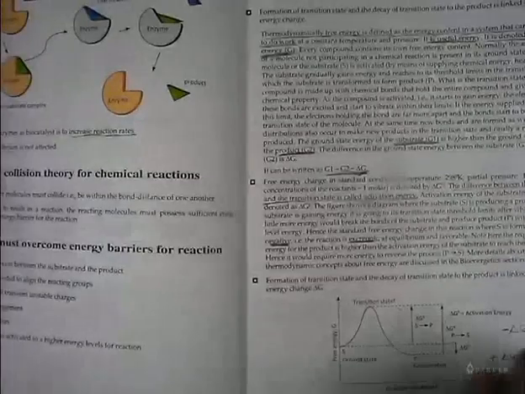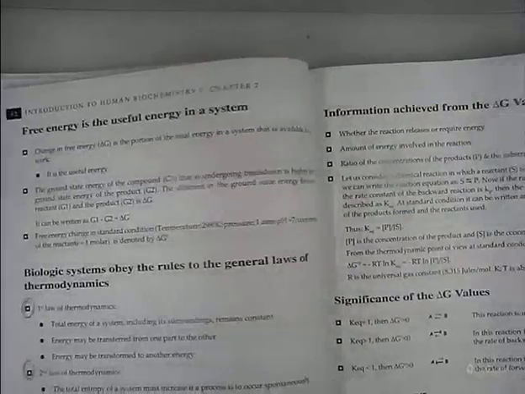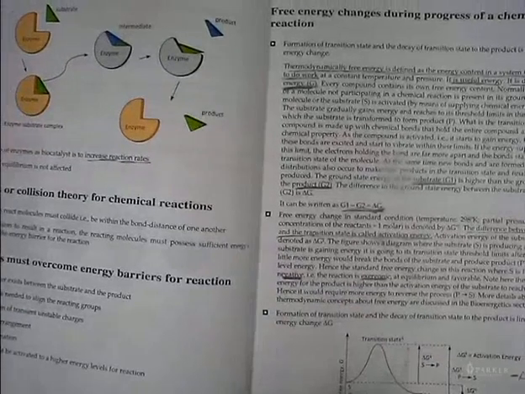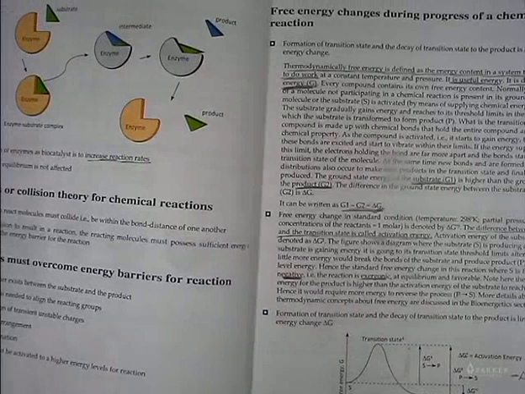Good. We'll get more into that in chapter 7, but that's a preview of that. Okay, so it's harder to go from negative to positive, to put energy in.